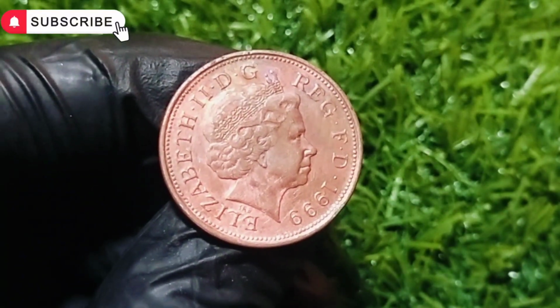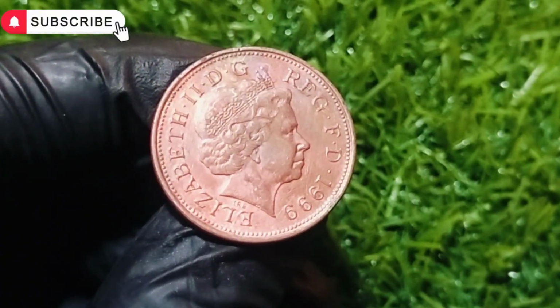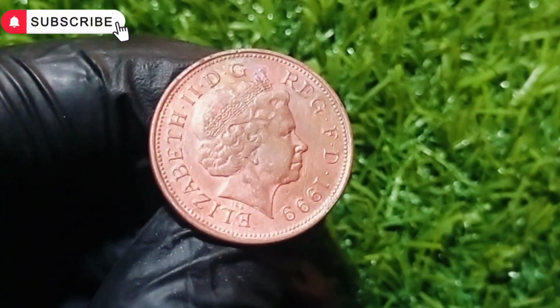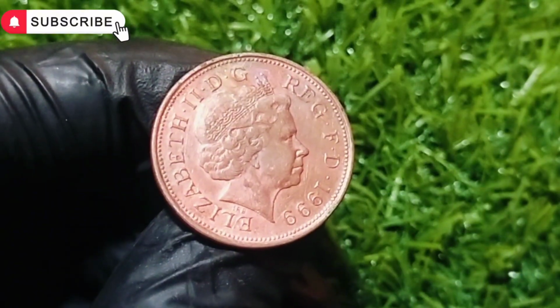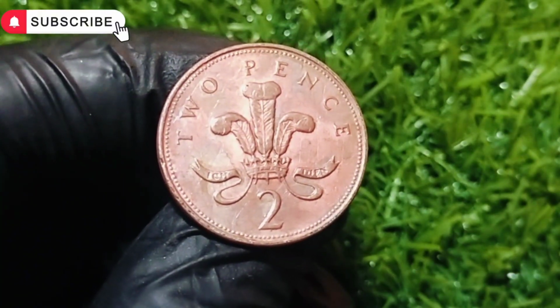This long-standing Latin inscription is traditional on British coinage and ties the modern monarchy to centuries of history, dating back to titles adopted by Henry VIII and his successors. The date 1999 is positioned at the bottom, signifying the year of minting.